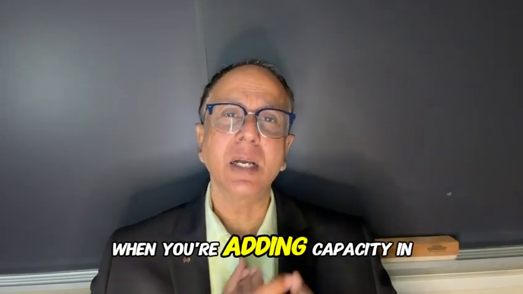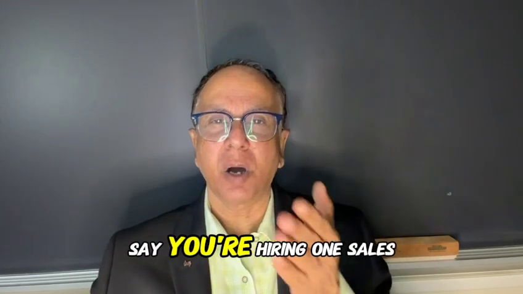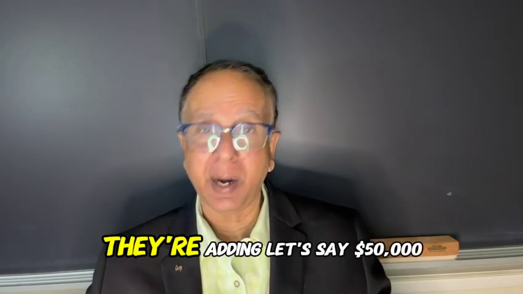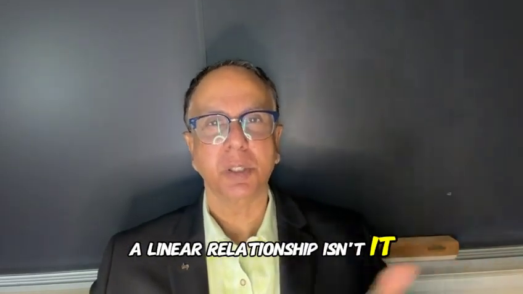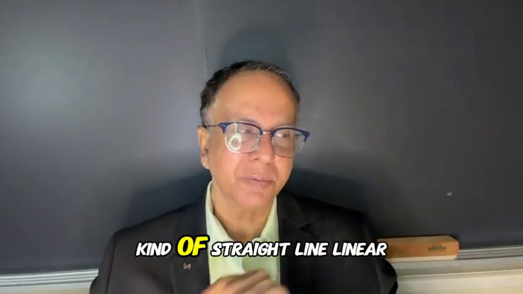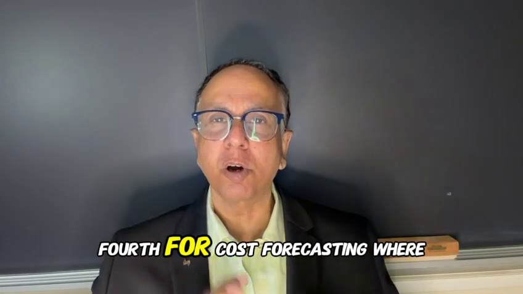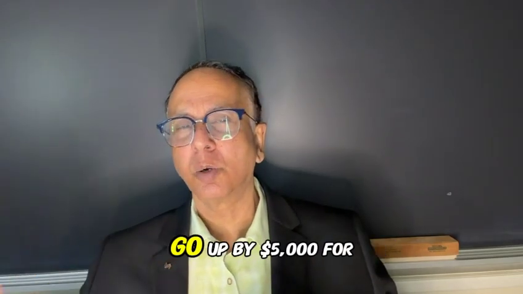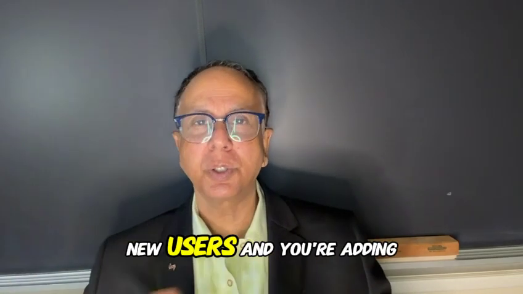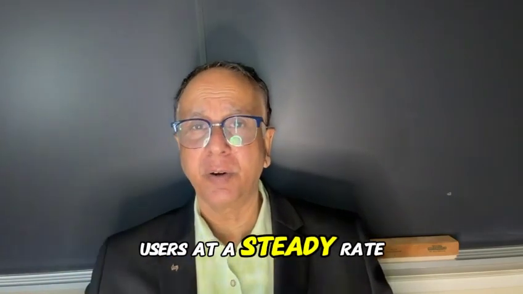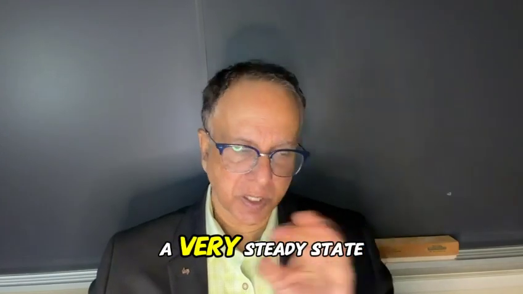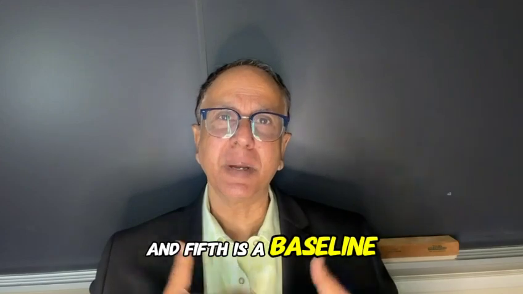Third, when you're adding capacity in steady increments. Say you're hiring one salesperson per month, and each salesperson adds, let's say, $50,000 in revenue. That becomes a linear relationship, isn't it? More reps, more revenue is straight line linear forecasting. Fourth, for cost forecasting where costs are scaling proportionally. If your cloud hosting costs go up by $5,000 for every 1,000 new users, and you're adding users at a steady rate, your costs will grow linearly as well. Again, it's a very steady state. And fifth is a baseline for comparison.